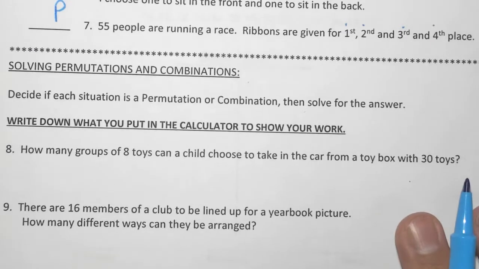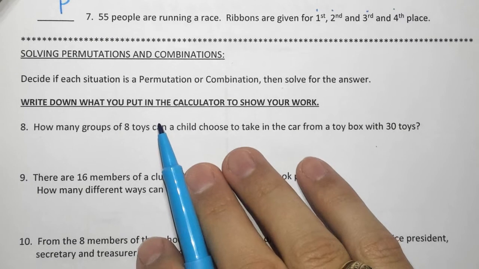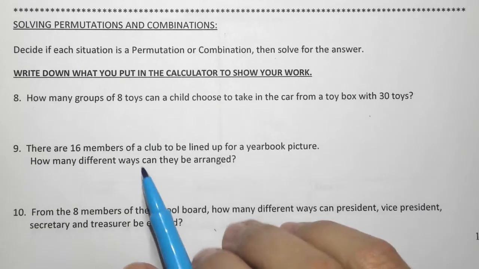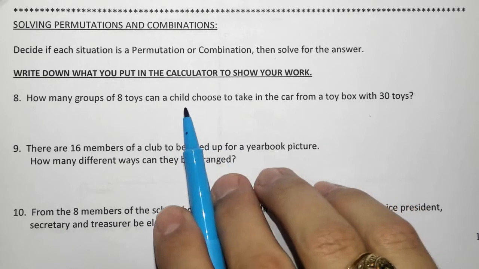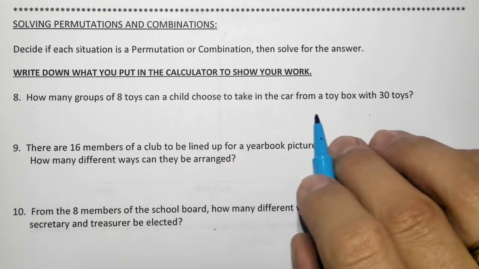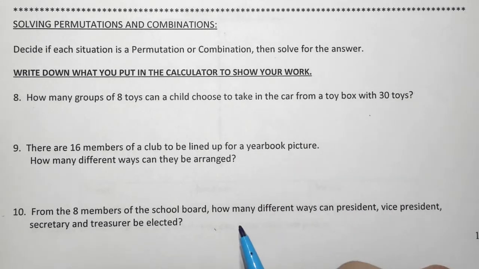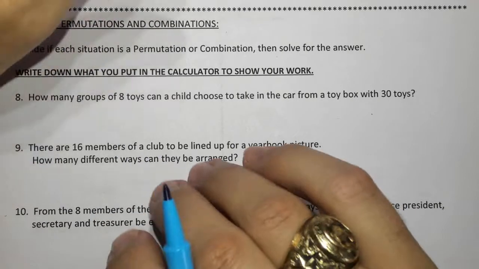Alright, next one. We're going to decide if it's a permutation or a combination, and then we're going to solve for the answer. How many groups of 8 toys can a child choose to take in the car from a toy box with 30 toys? Okay, 8 toys. Do I care what order I grab the toys?